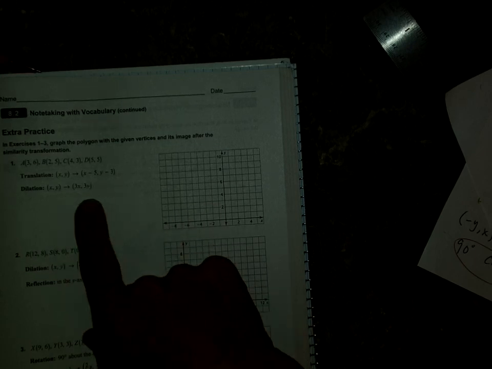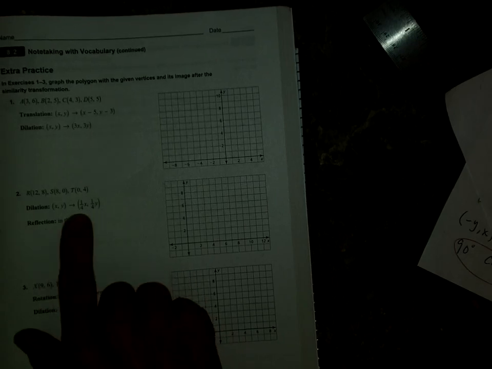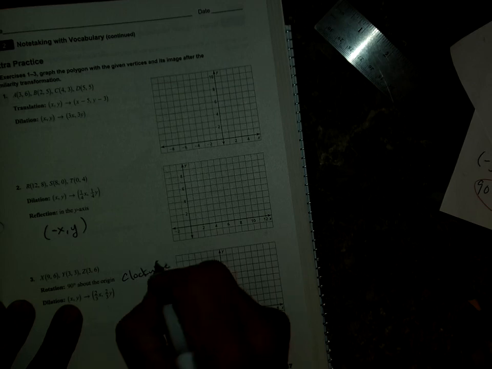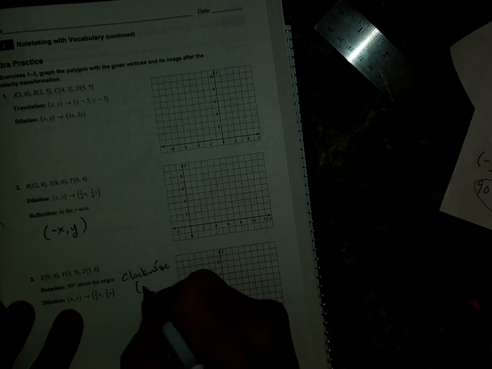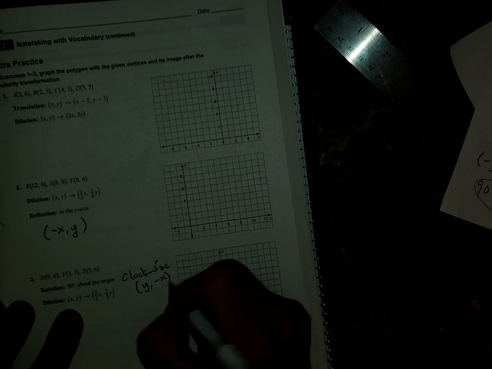See, double translation. Okay. 2, you're going to have to dilate, then reflect in the y-axis. Now, if you're going to reflect in the y-axis, then your points become over here. So it's a negative x, y. Okay. 90 degrees around the origin. That's what we just did. They're talking about clockwise. We did that. Okay, that's your y, negative x.